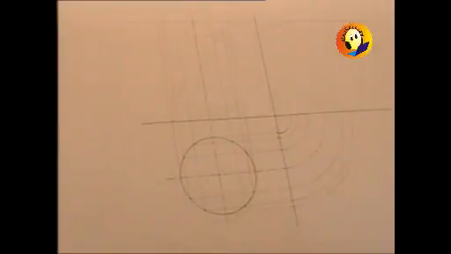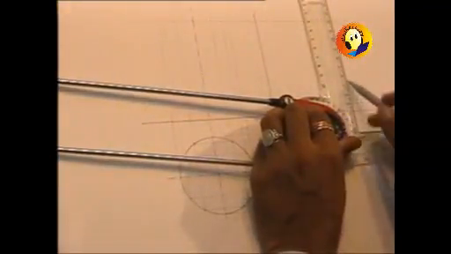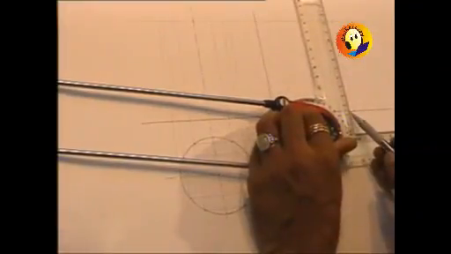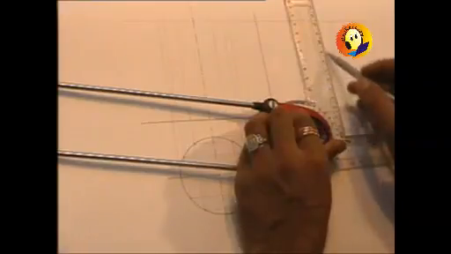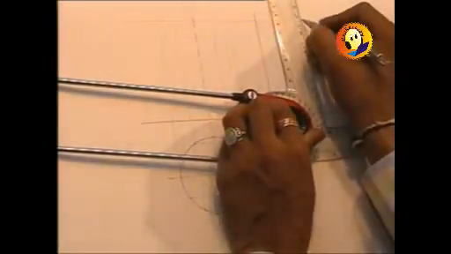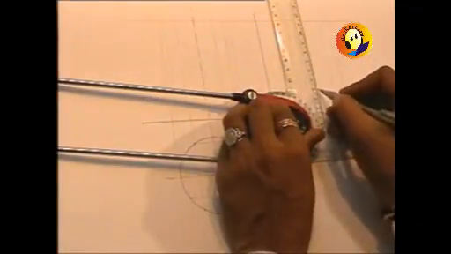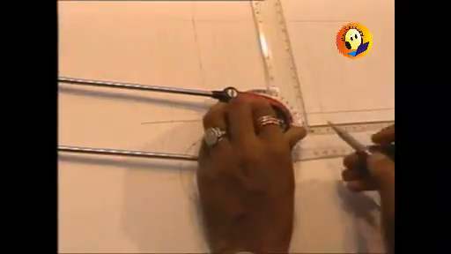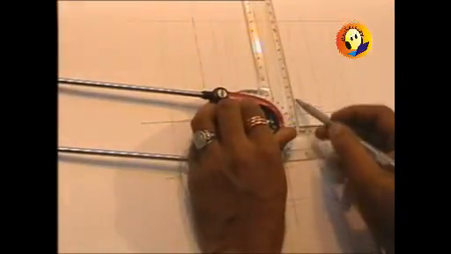And then we will be completing even the side view, that is by drawing all those generators perpendicular to XY. We have not yet done any naming to any of these 12 points, which we will be doing at a later stage. So we complete the side view part.